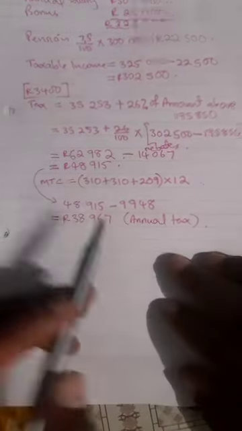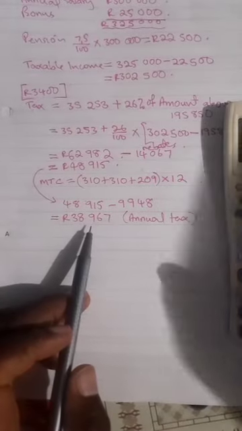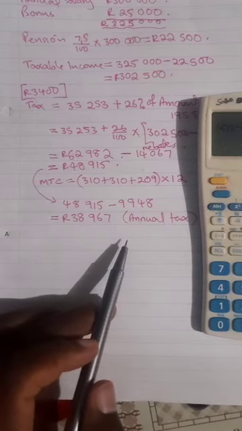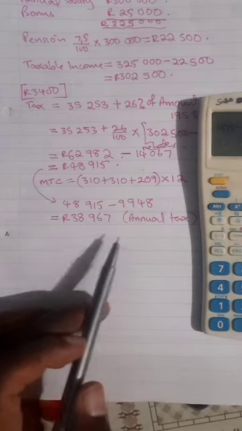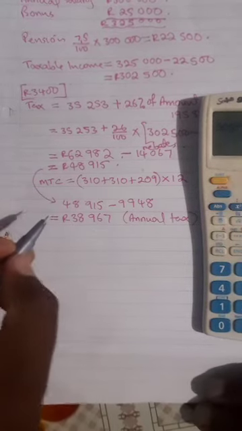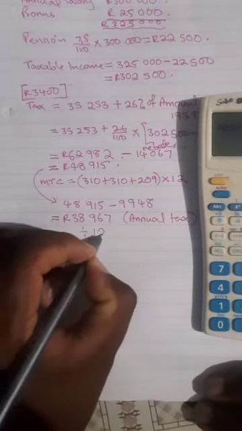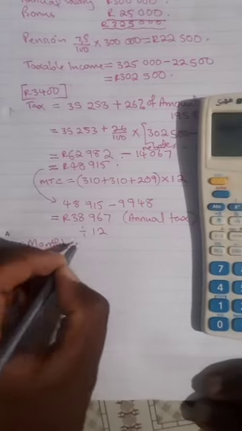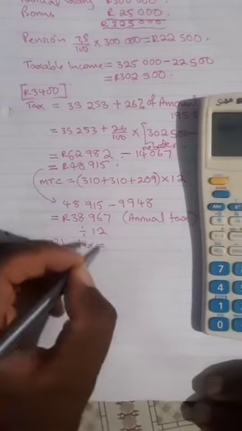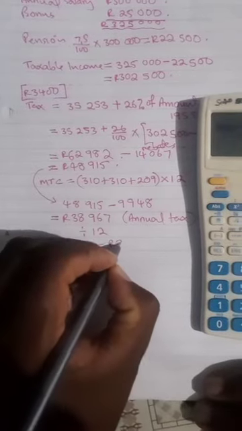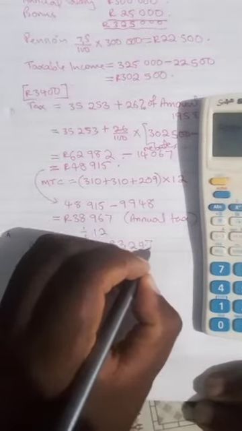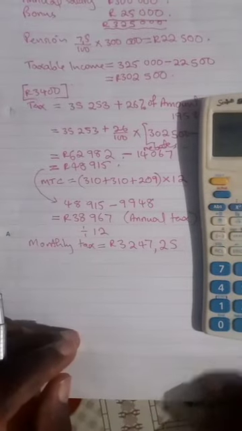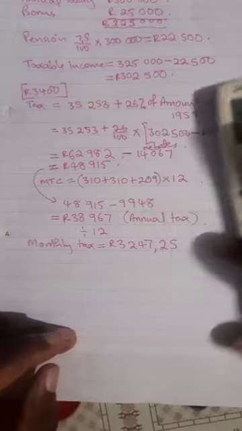Now, let's determine the monthly tax. This is 38,967 divided by 12 to get the monthly tax. Divide by 12. So monthly tax then is equal to 3,247.25 cents, right? 3,247.